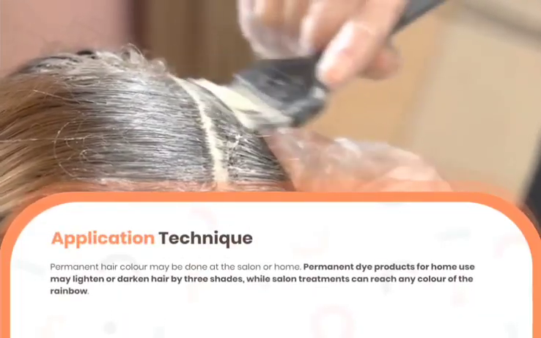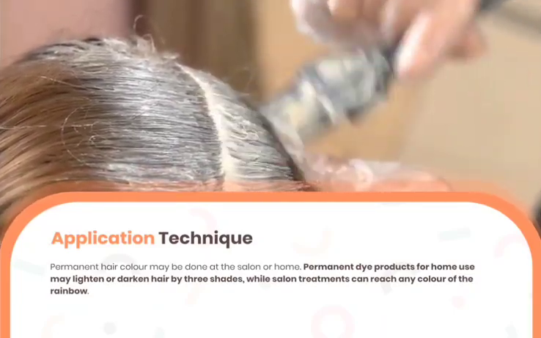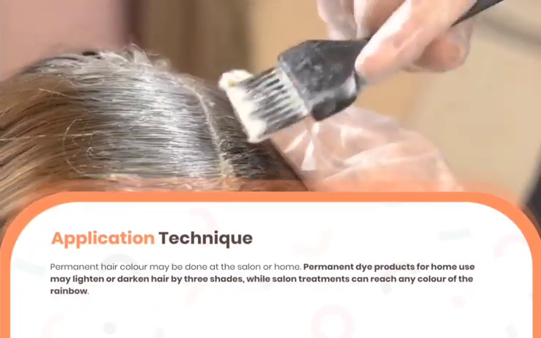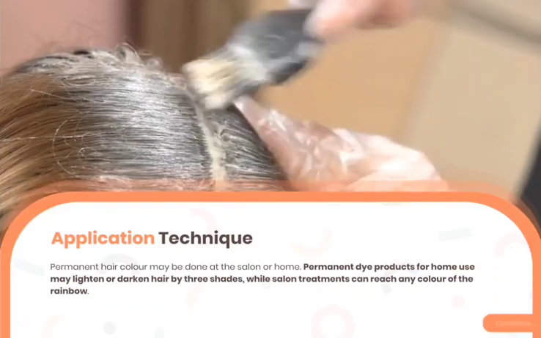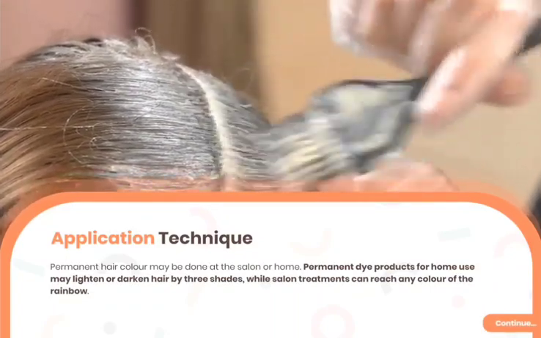Application technique. Permanent hair color may be done at the salon or home. Permanent dye products for home use may lighten or darken hair by 3 shades, while salon treatments can reach any color of the rainbow.